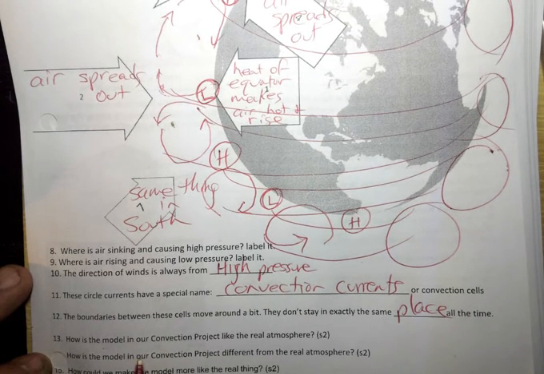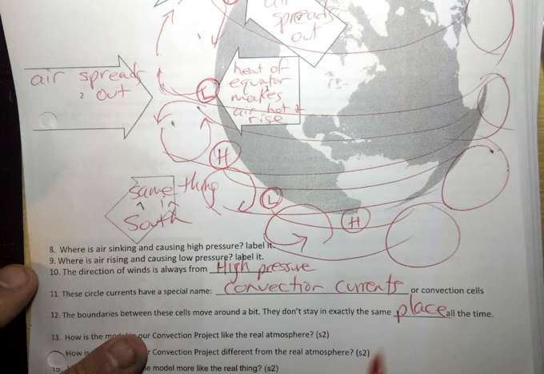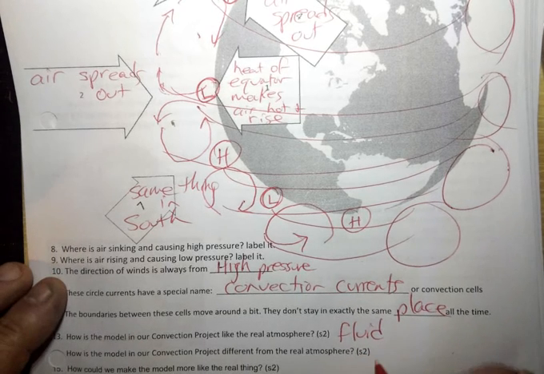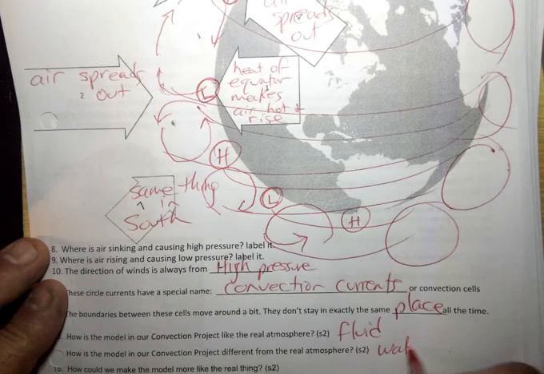Our model of this convection project is like the real atmosphere because it is a fluid. It can move around. However, it's different because we had water instead of air.